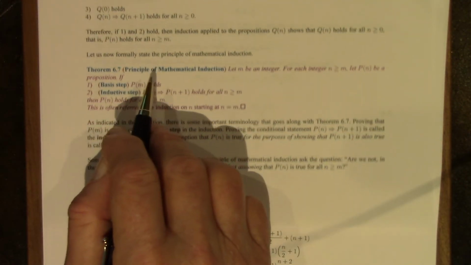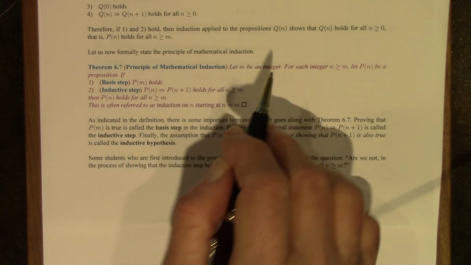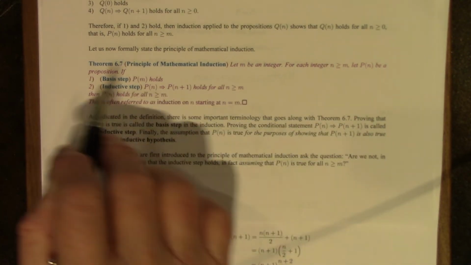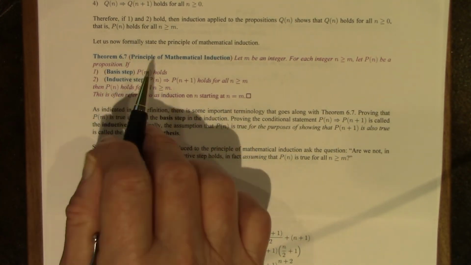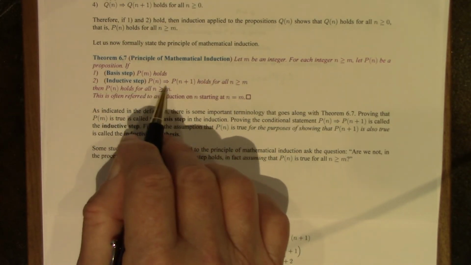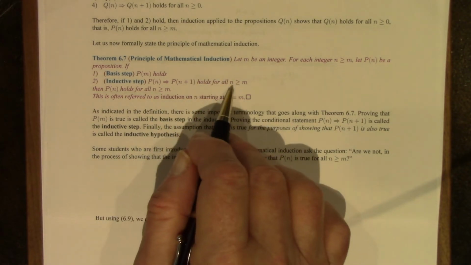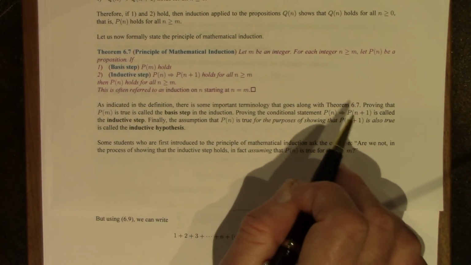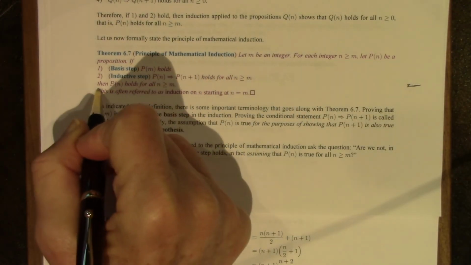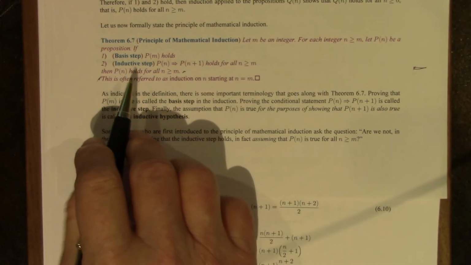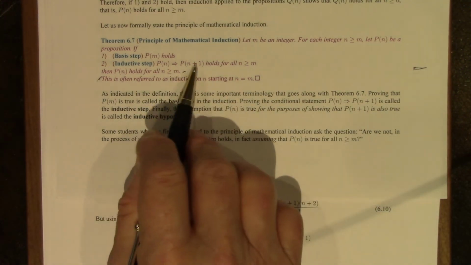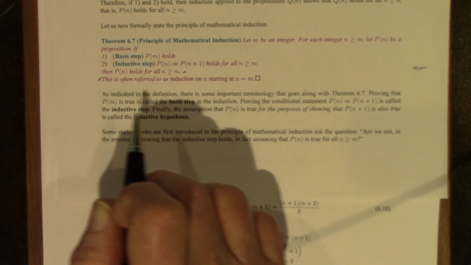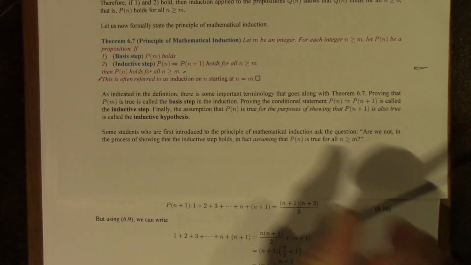So let's give the formal statement of the principle of mathematical induction. Let m be an integer. For each integer n bigger than or equal to m, let P of n be a proposition. If P of m holds, and if P of n implies P of n plus 1 holds for all n bigger than or equal to m, then P of n holds for all n bigger than or equal to m. This is often referred to as induction on n starting at m. N is the index for the propositions, so we say induction on n. It's a common phrase.